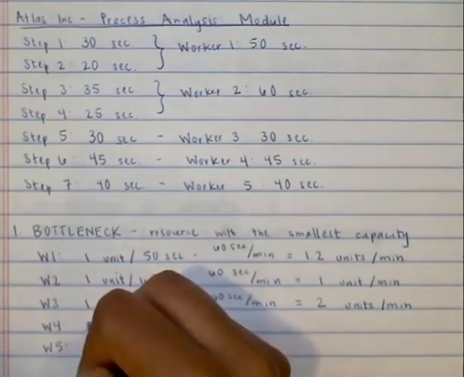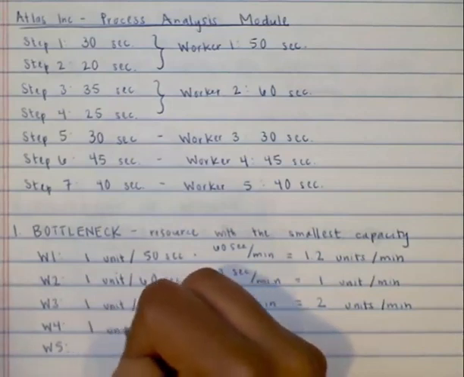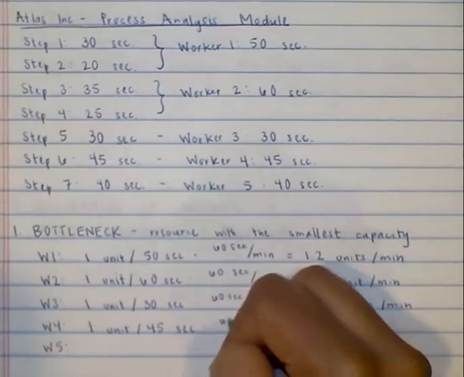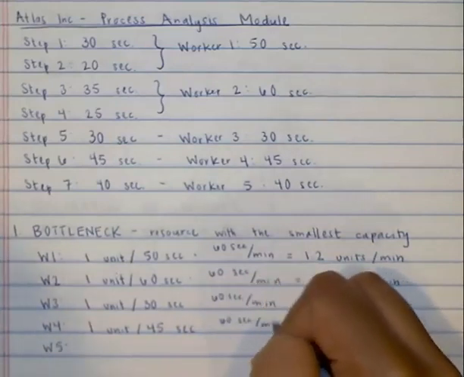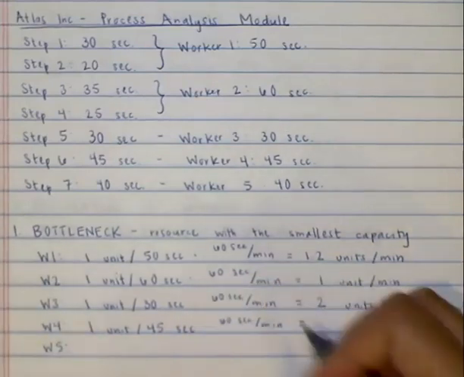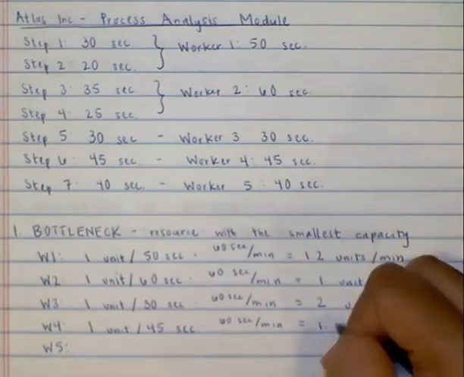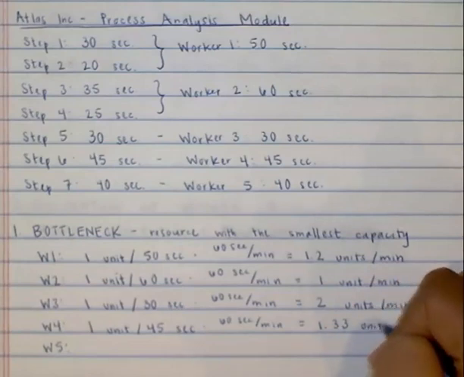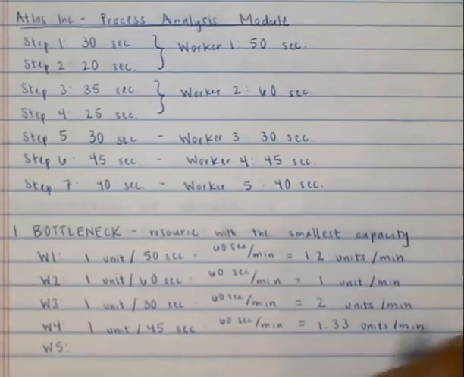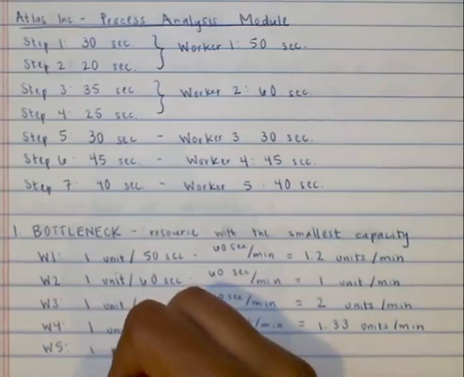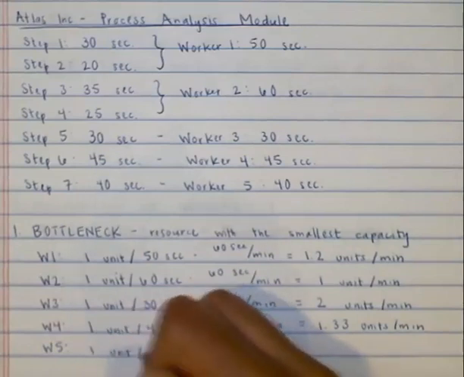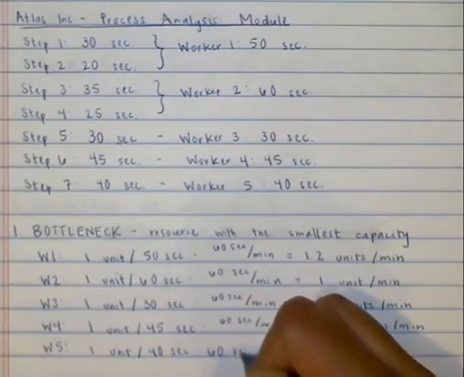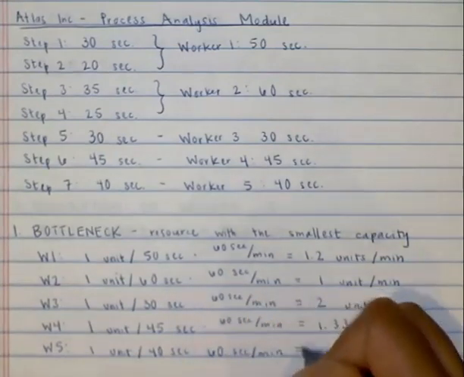gives us 2 units per minute. Worker 4 has a capacity of 1 unit per 45 seconds. Times 60 seconds per minute gives us 1.33 units per minute for worker 4. And worker 5 has a capacity of 1 unit per 40 seconds. Times 60 seconds per minute gives us 1.5 units per minute.